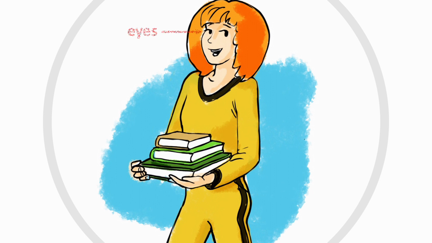I'm sure you can see her eyes. What does she use her eyes for? She uses her eyes to see, of course. And we can see her nose. She uses her nose to smell, that's right. And we can see her mouth. And she uses her mouth to talk and to eat and to smile.